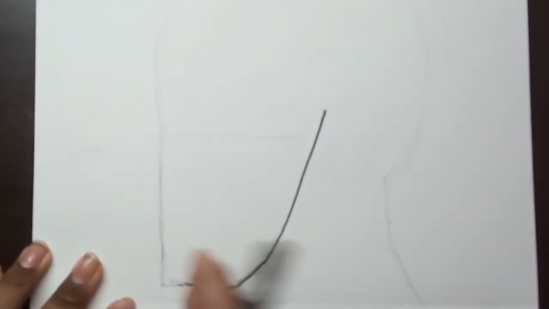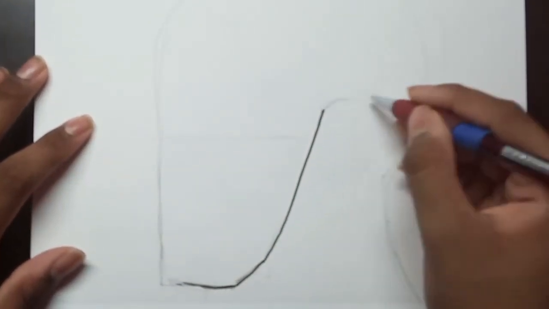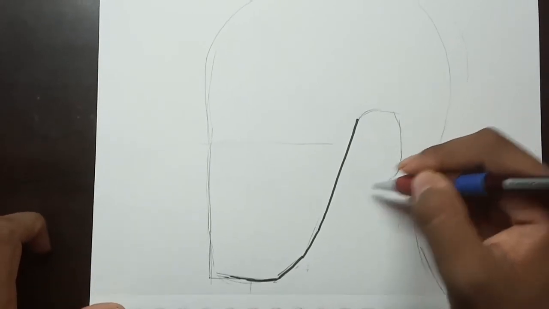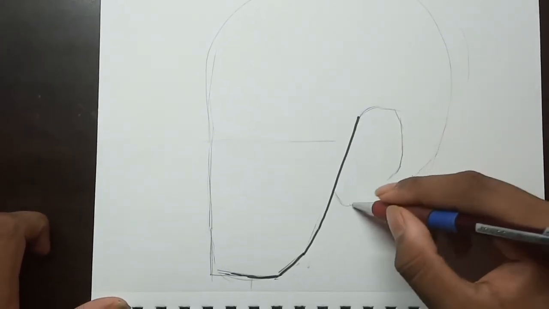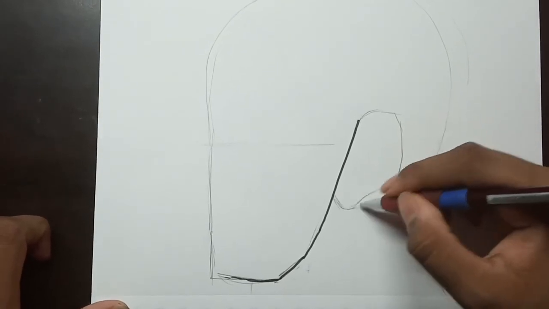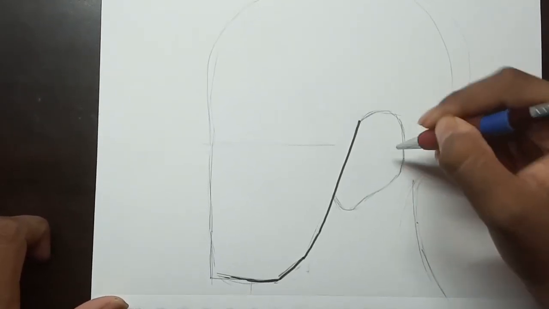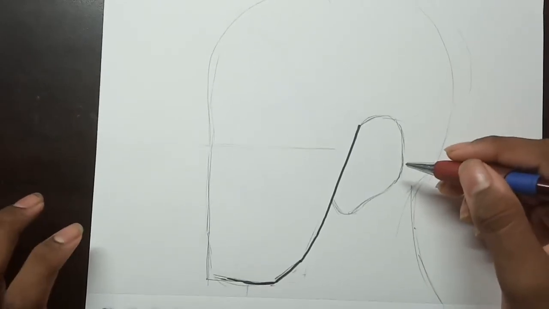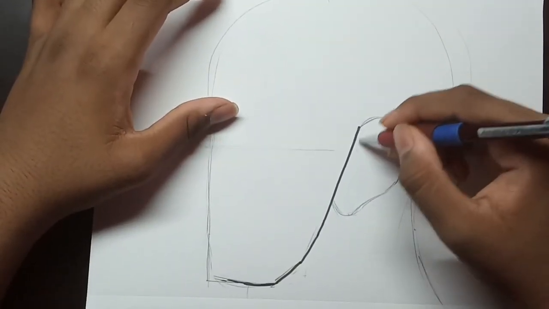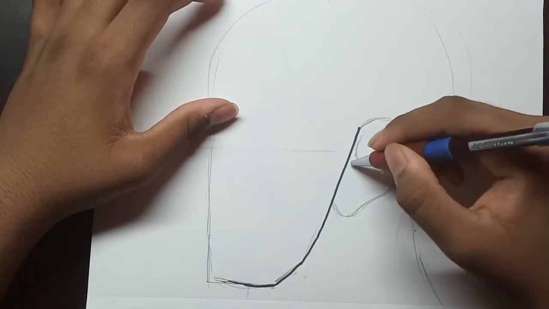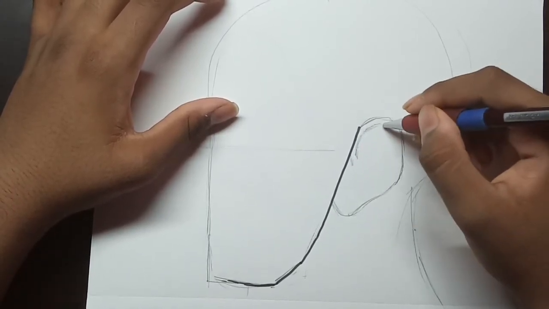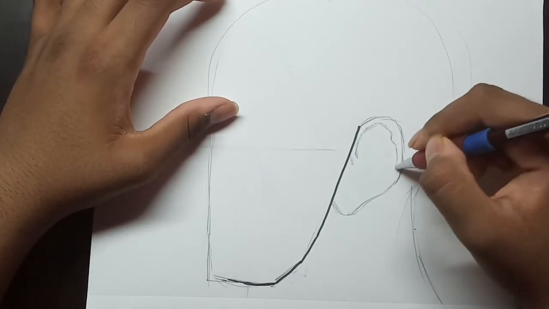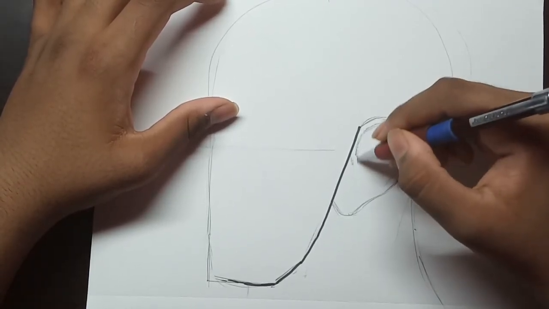Okay, so here I've got the side view of the head roughly drawn. Doesn't really matter. So here's the jawline. Now in the side view it's a little tilted, so will our ear be. So let's draw the shape of the ear. Just the basic shape.